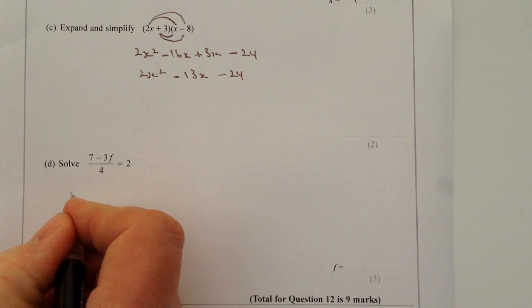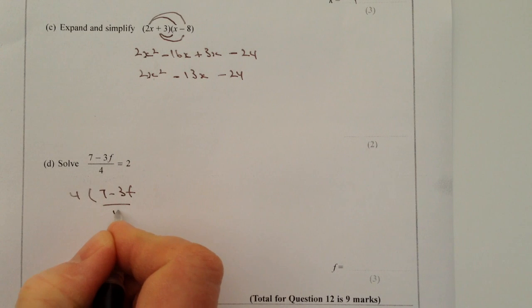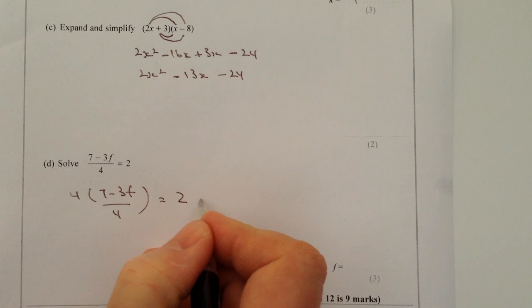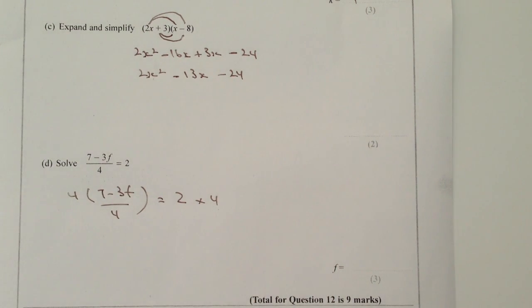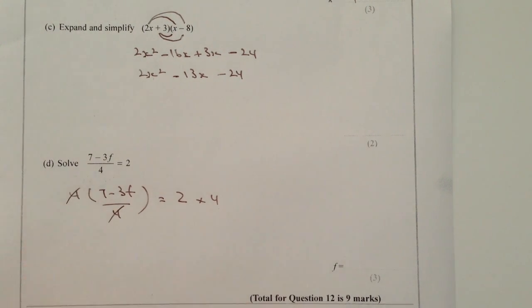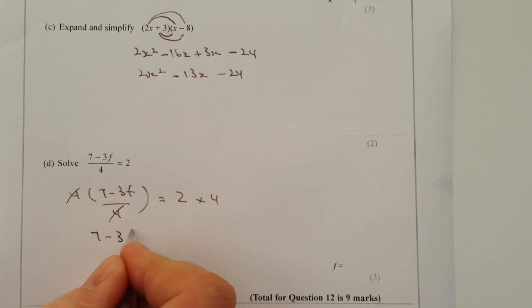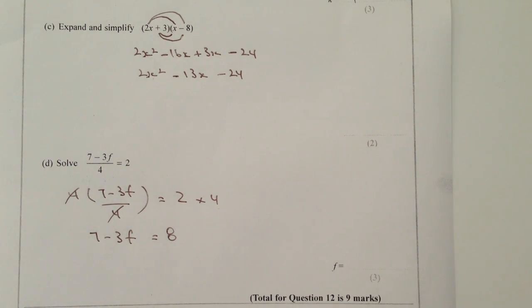So I end up with 4 times 7 minus 3f over 4 equals 2. Now I need to also multiply this side by 4. I'm multiplying both sides of the equation by 4. But the good news is those two cancel out. I end up with 7 minus 3f, and that equals 2 times 4, which is 8. Then it's really a case of manipulating this equation until I can get a value of f.